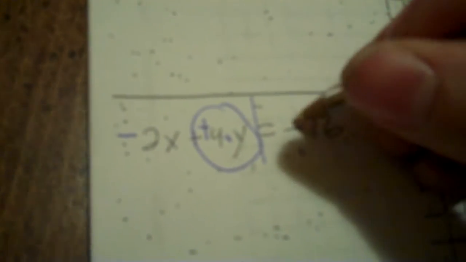Okay, got a little problem here. The y isn't by itself like it was here. So you make your minus a plus negative. That cannot be a negative. If it is, you have to switch the signs. That means everything goes opposite. So the opposite of 2 is -2. The opposite of -4 is +4. The opposite of -16 is +16.